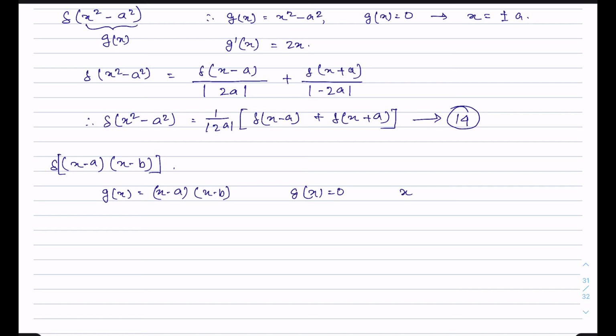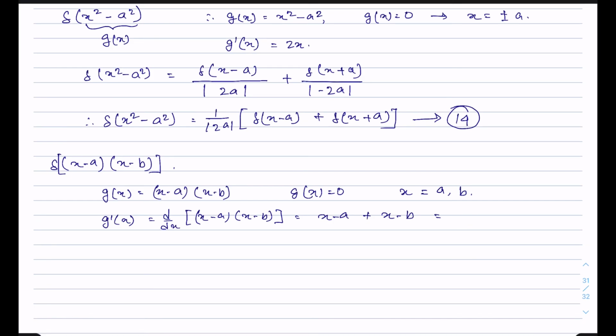So we have x equals a and b, these are the two roots. Now g prime(x) will be d/dx of this expression (x minus a)(x minus b), and it will be (x minus a) plus (x minus b), that is, the derivative of the first one keeping the second one outside the derivative, and also for the second case. So it is 2x minus a plus b.